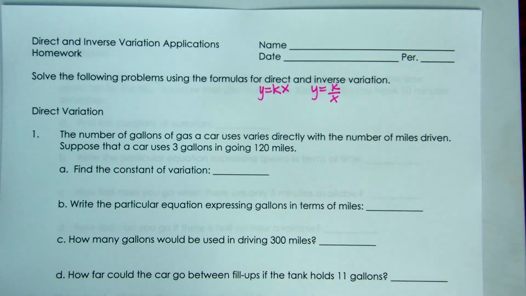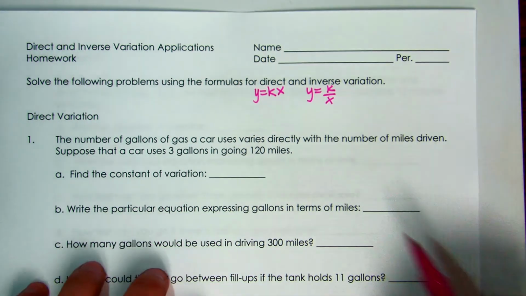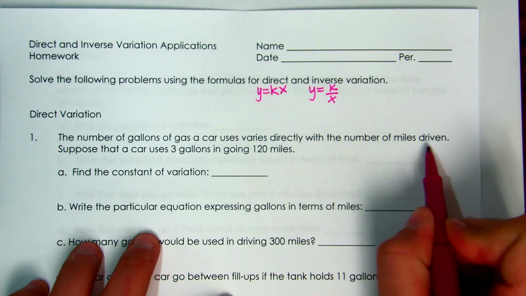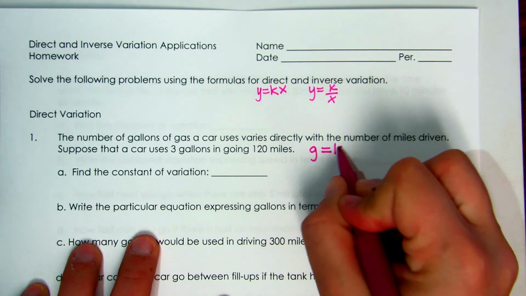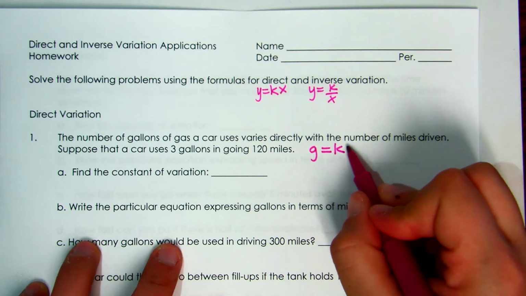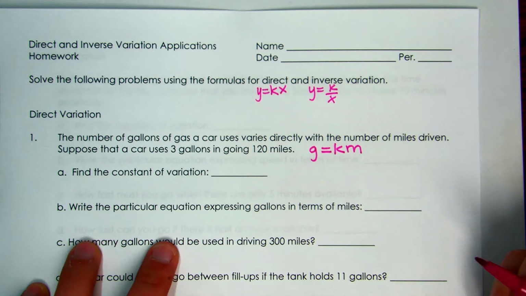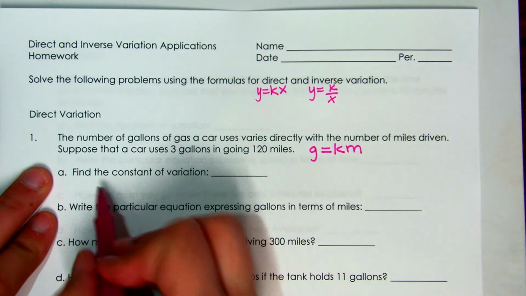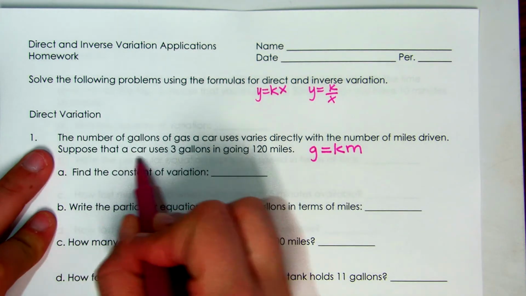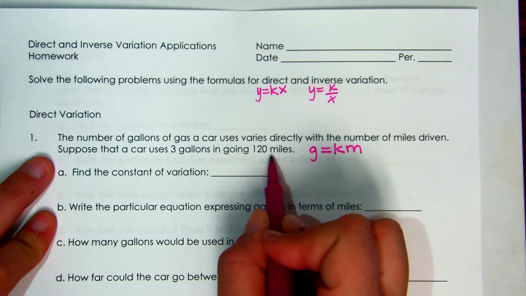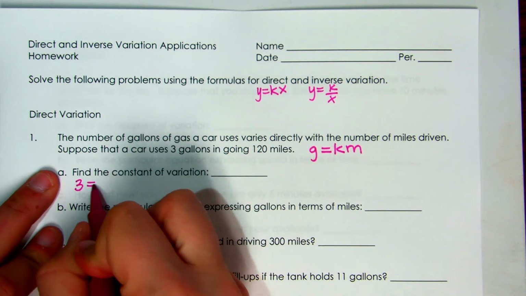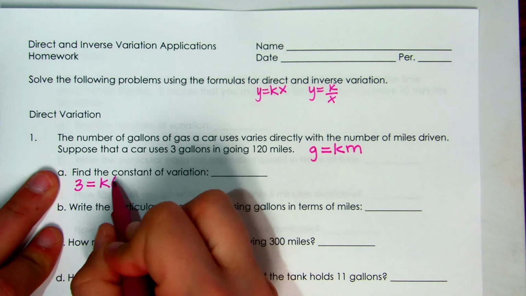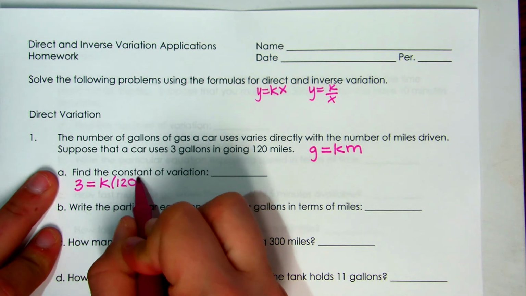So here we're doing direct variation. The number of gallons of gas a car uses varies directly with the number of miles driven. So the gas varies directly, G equals K times the miles driven, M. Find the constant of variation. Suppose that a car uses 3 gallons in going 120 miles. So the gallons is 3 equals K times the miles, 120.